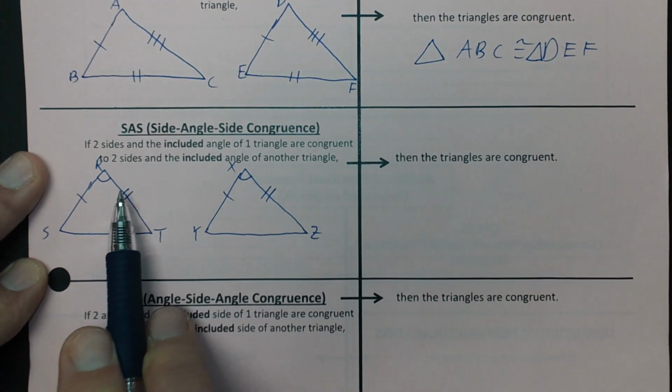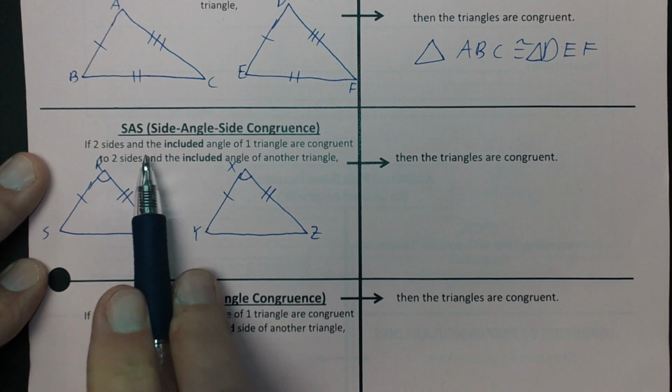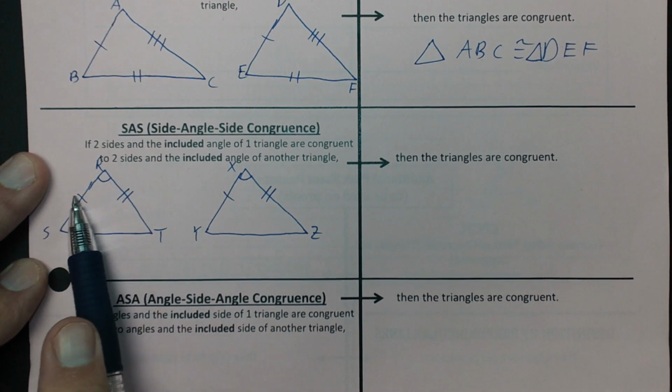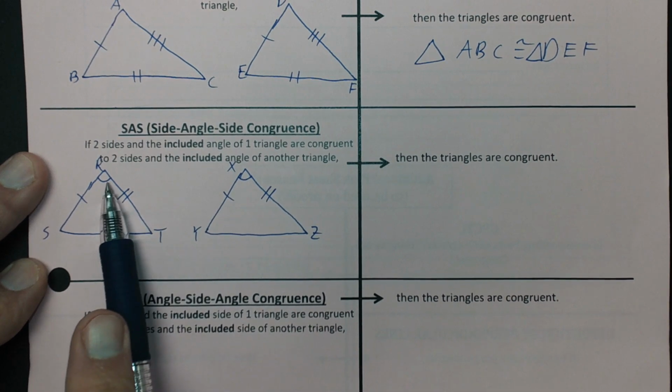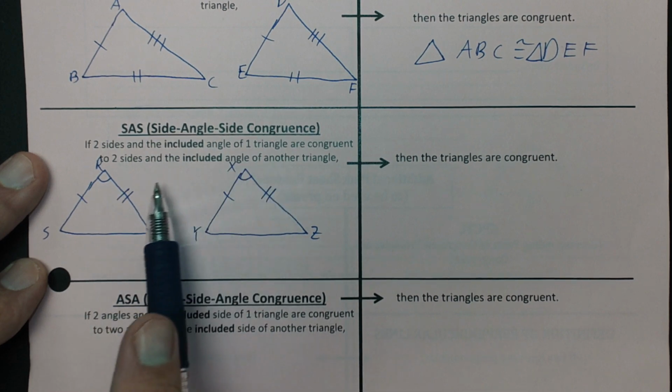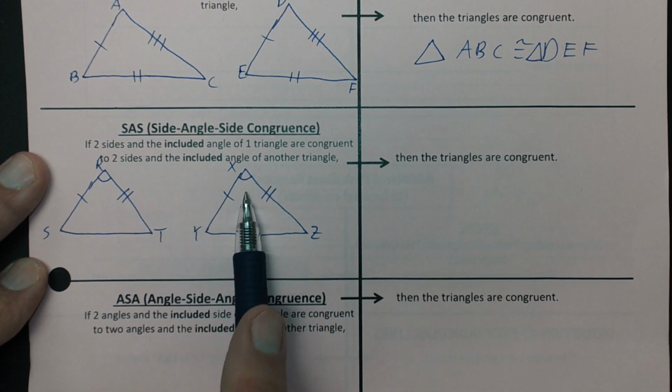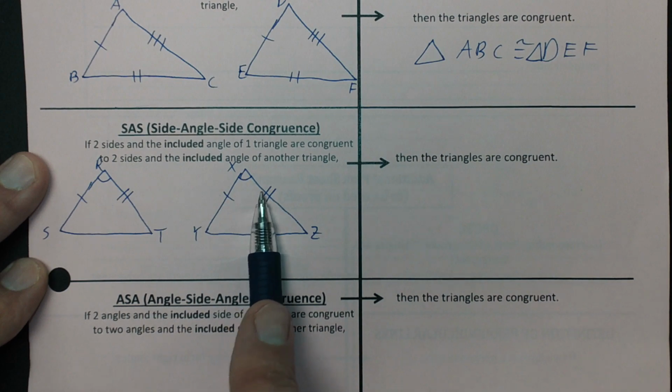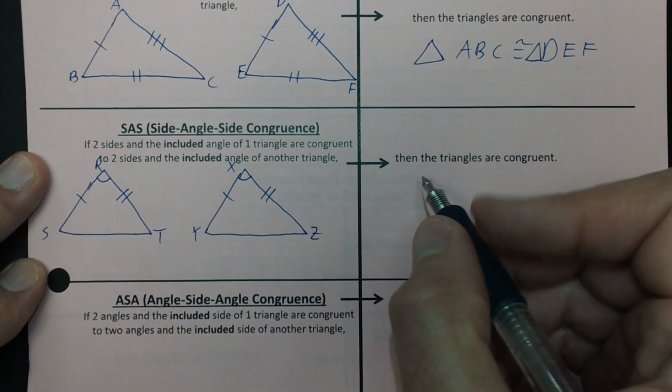So what we have to have here is we need to talk about what kind of angle that is. You have 2 sides and the included angle. Included means it's in between those 2 sides. So if 2 sides and the included angle of one triangle are congruent to 2 sides and the included angle of another triangle, then those 2 triangles are congruent.